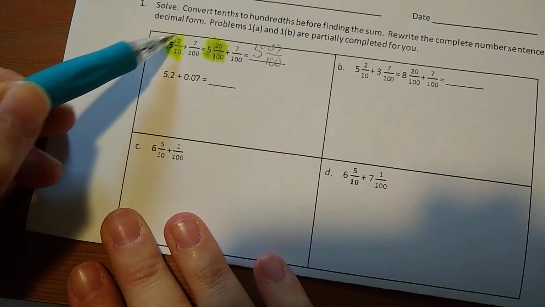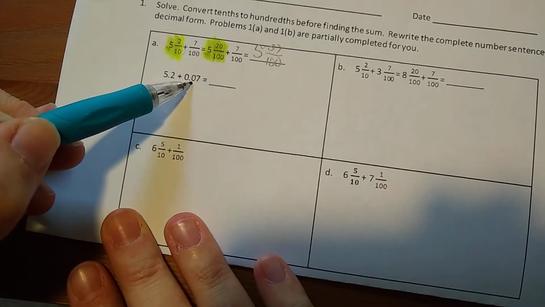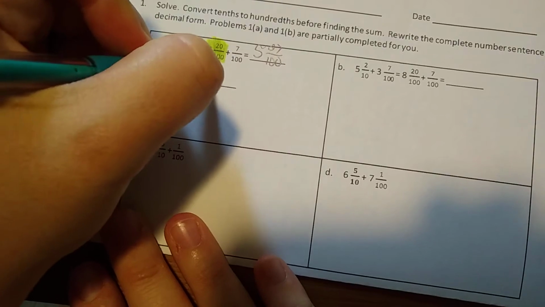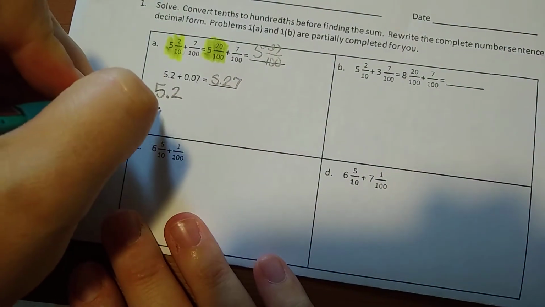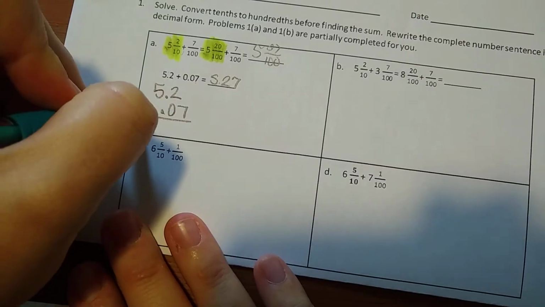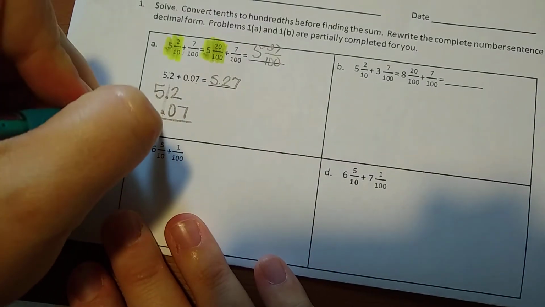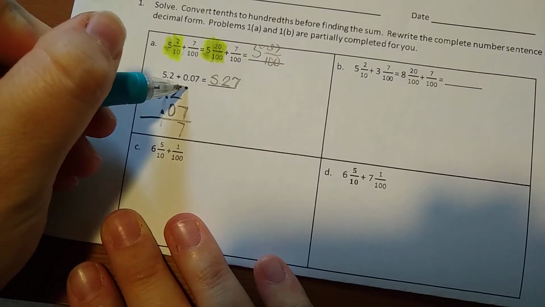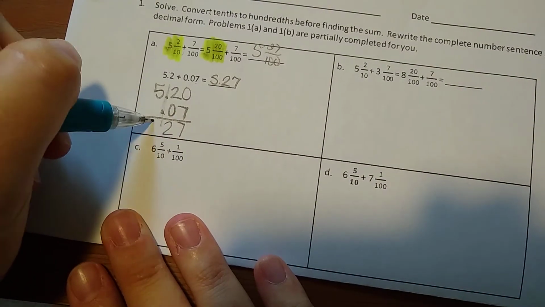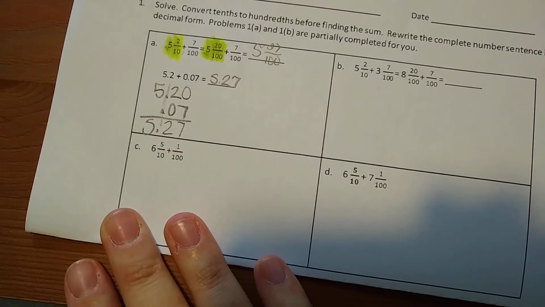And then here they took 5 and 2 tenths and they added it to 7 hundredths, and then you would get 5 and 27 hundredths. So when you add, remember you have to line up your decimals, okay? And so your 0 would be there and your 2 would be there. So then you bring down your 7, because that would be 0, 2, 5, okay?